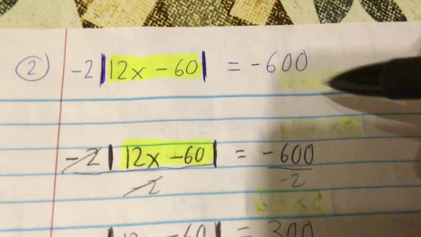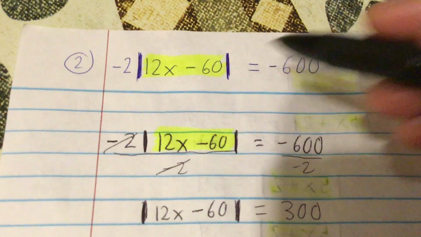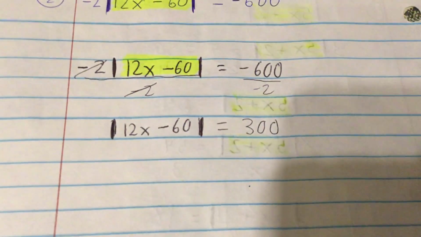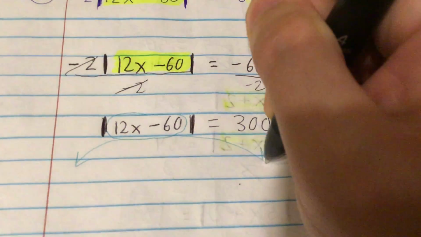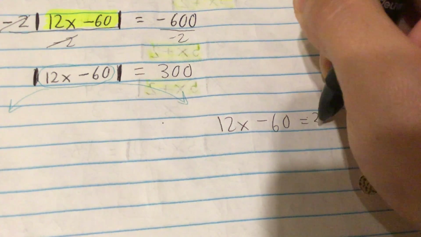Yes. And is the problem solvable? Yes. Even though the problem started with a negative output, that's just because we had a negative number multiplying the absolute value bars. That's why the output was negative. Now that the bars are isolated, we can tell that the bars equal a positive number. So therefore, we can split this into 2 equations. One to account for forwards, one to account for backwards. So either 12x minus 60 is equal to positive 300, or 12x minus 60 is equal to negative 300.